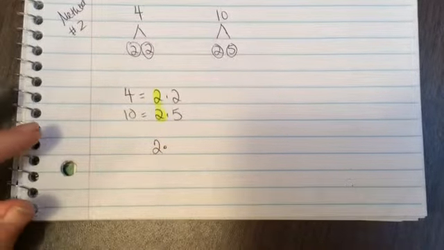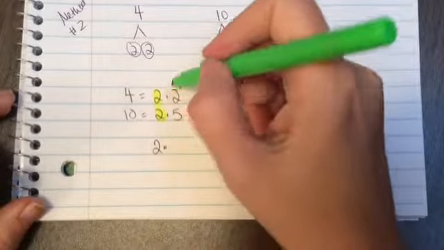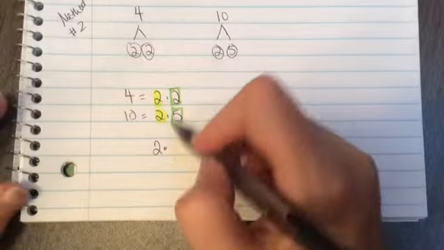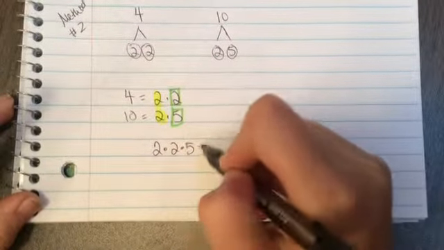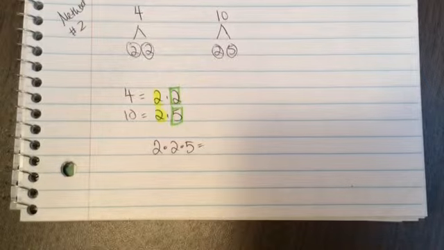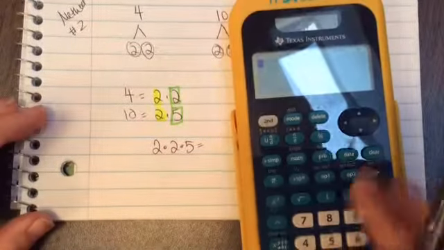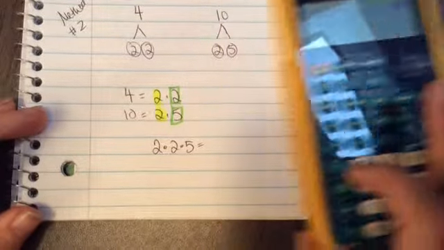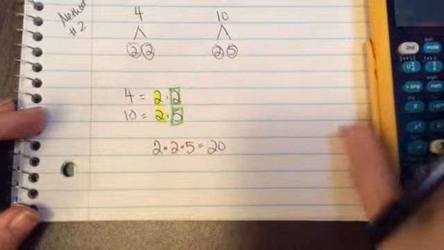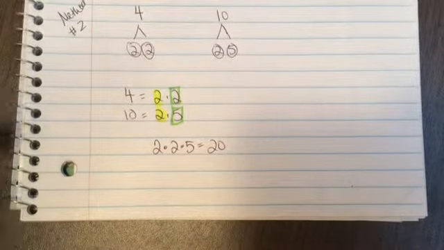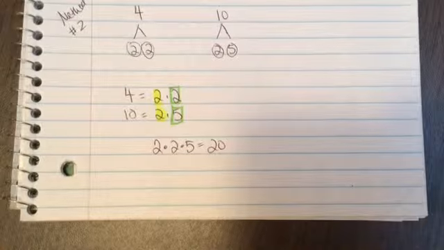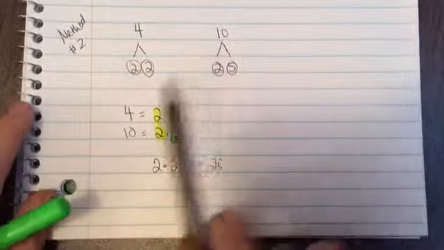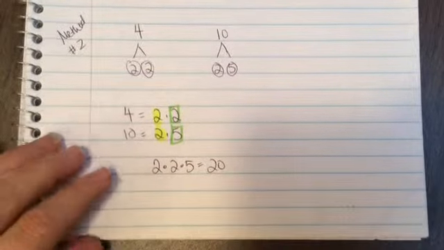And then I'm also going to pick up this 2 and this 5. I'm going to pick up what they don't have in common. And if I multiply 2 times 2 times 5, I'm going to get 20, which is the same answer that we got when we did this way. So, you know, maybe this way is a little easier. I don't know. Let's try another one.